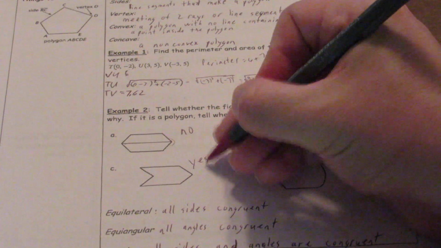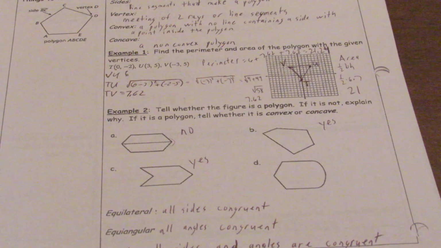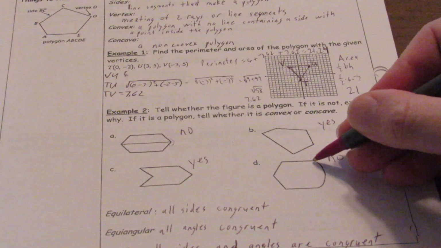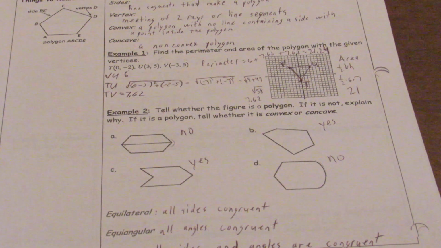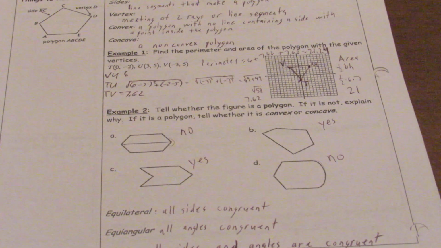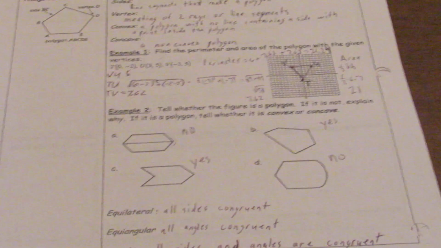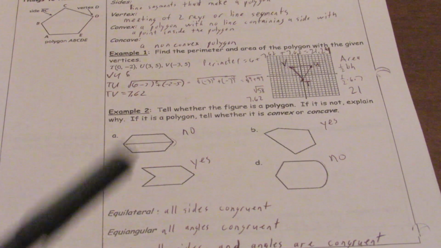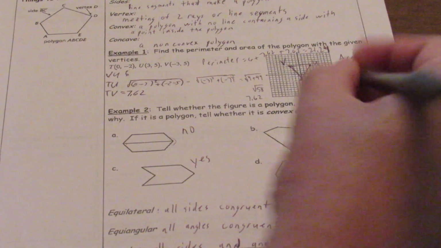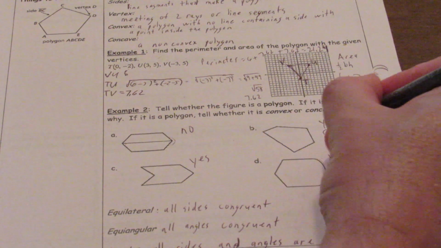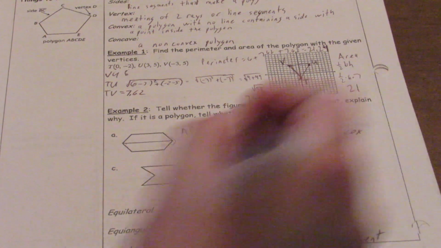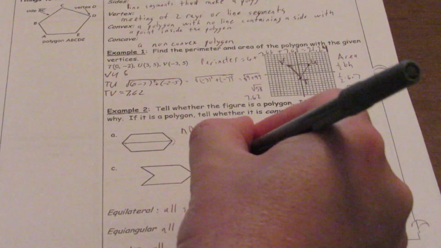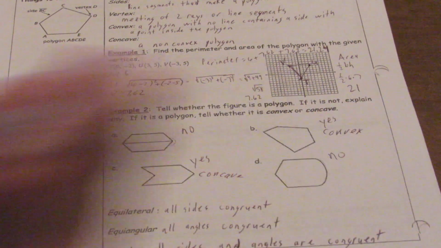C is yes. And D is no because of the curve here. Our polygon is made up of lines, and lines are considered to not be curved in geometry, so that is no. Then they ask convex or concave. There's no point that goes in here, so this one is convex. Here we go in right there, so that is concave.